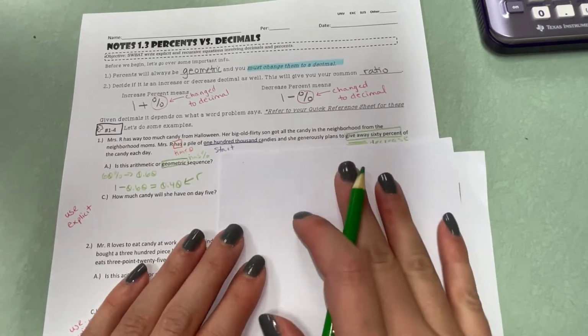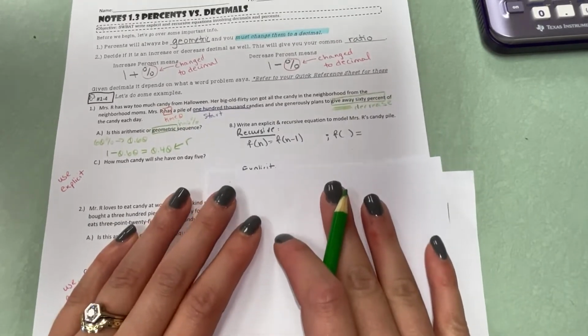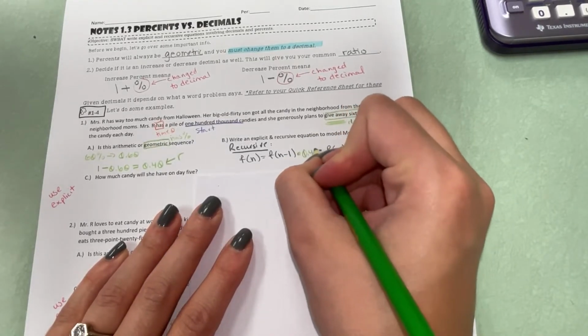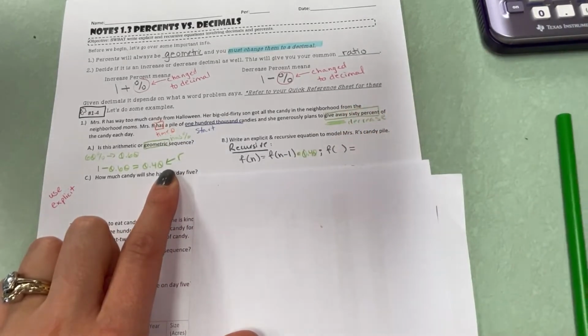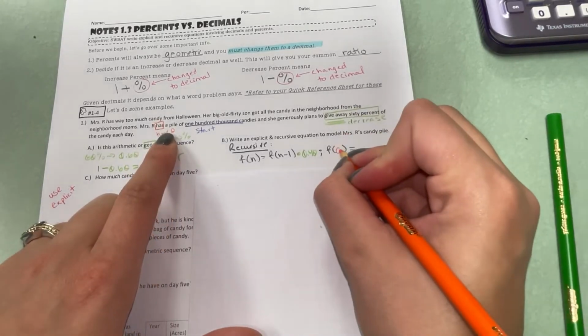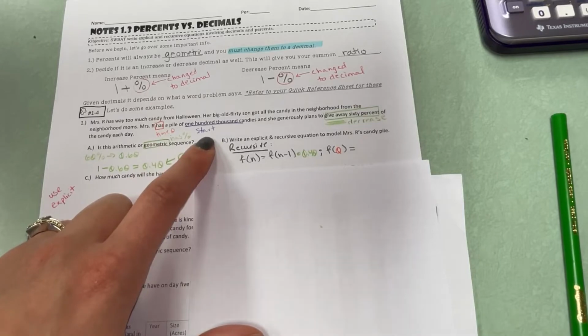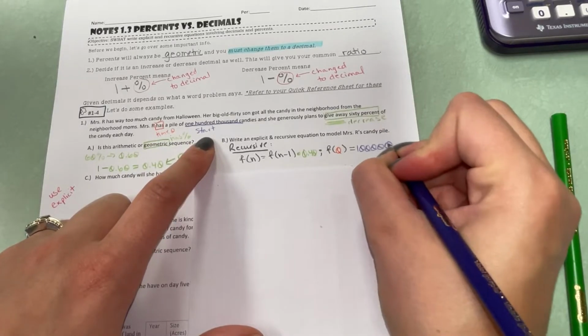Okay, so let's write our recursive. We know we're multiplying by 0.40. We just figured that common ratio out over here. We know our start time is time 0 because she just has it. It doesn't give you a day or anything. And then she has 100,000 candies. So that's 5 zeros, y'all.